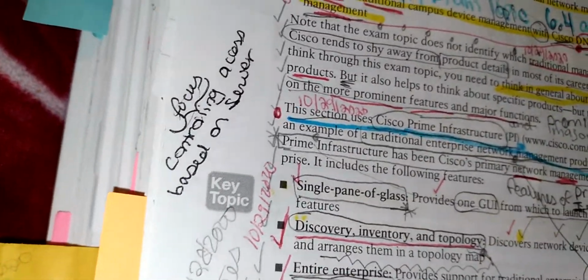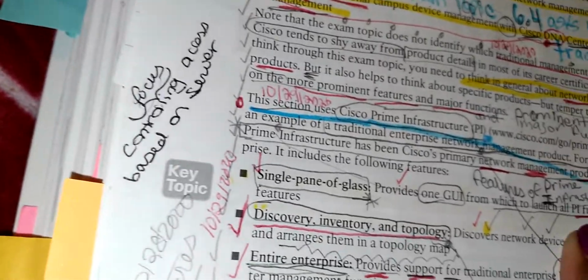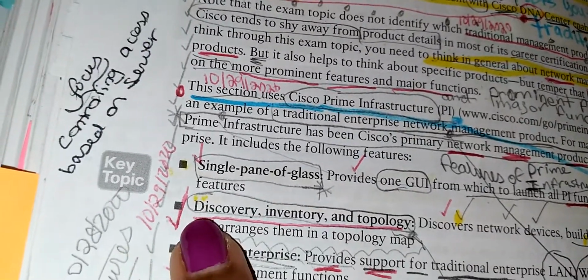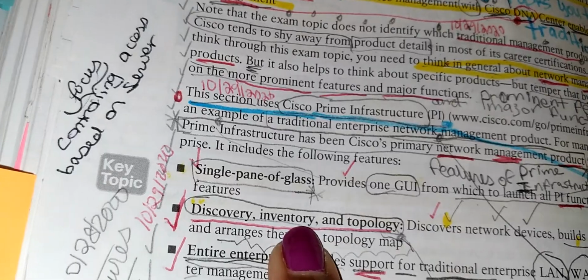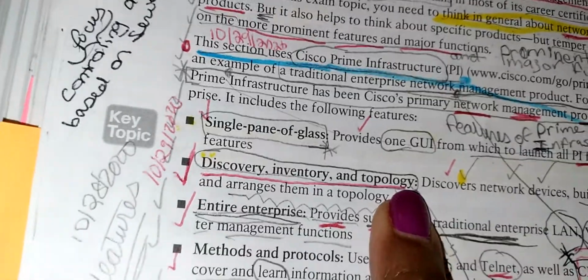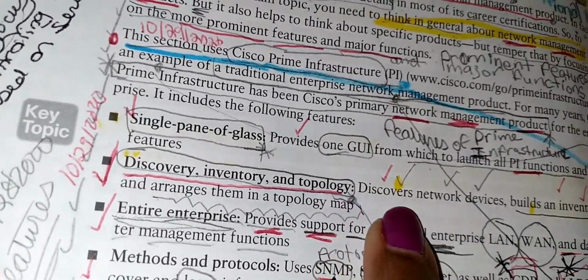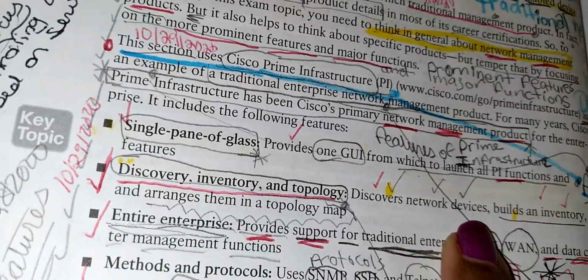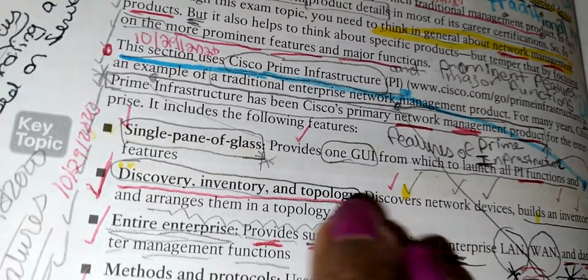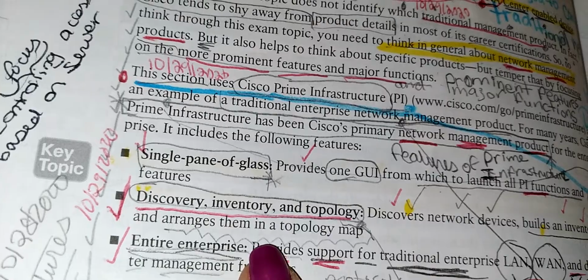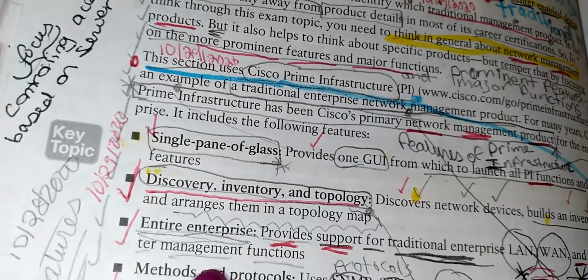PI is Prime Infrastructure and features. Discovery, inventory, and topology: discovers network devices, builds an inventory, and arranges them in a topology map.